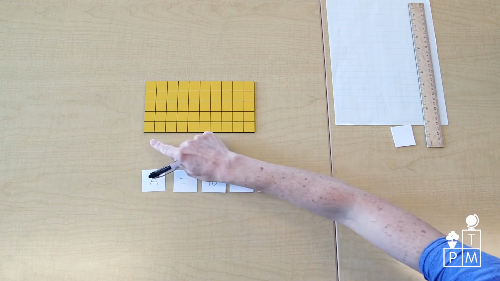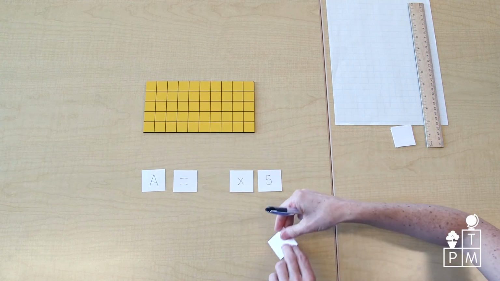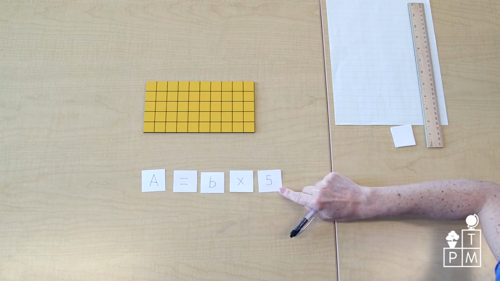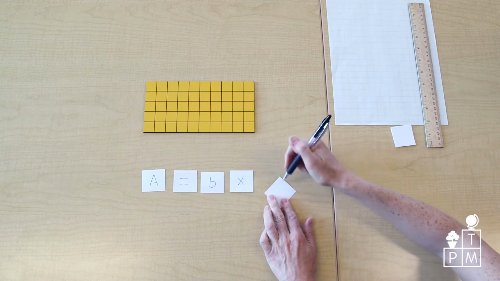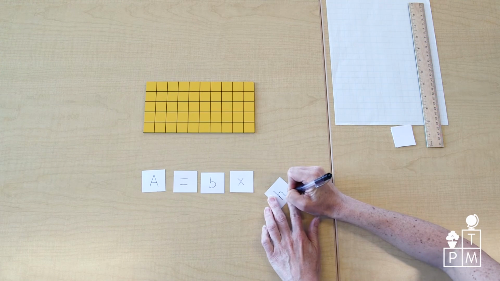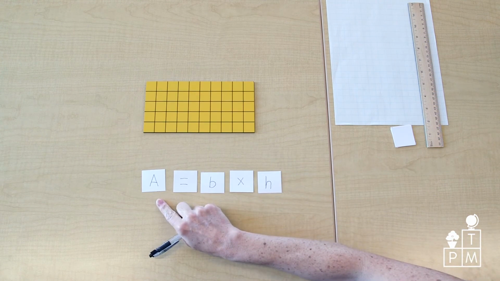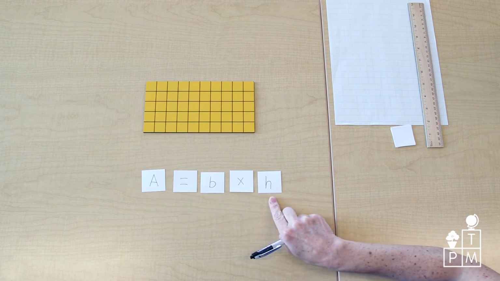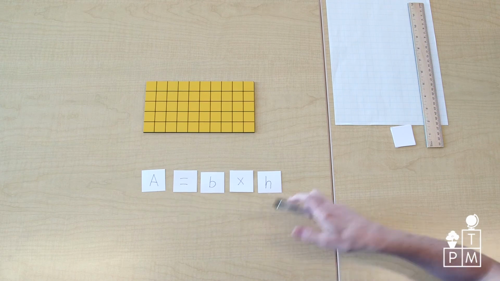The 10 is the base. We can write it like this: B for base. The 5 is the height. We can write it like this: H for height. A for area equals B for base times H for height. Area equals base times height.